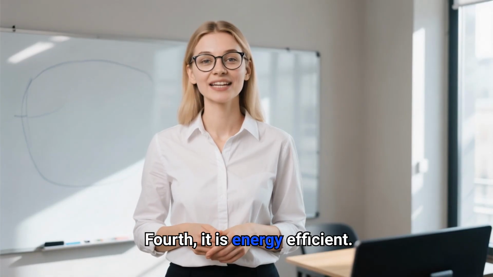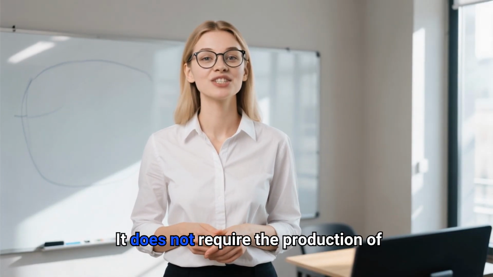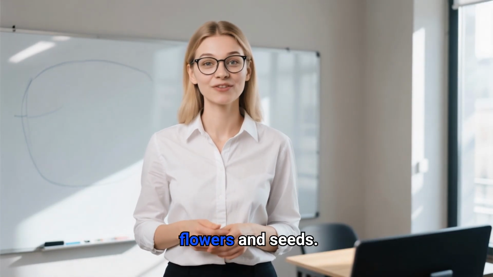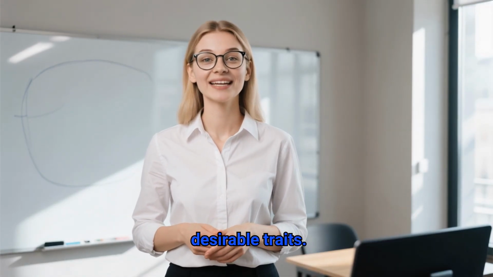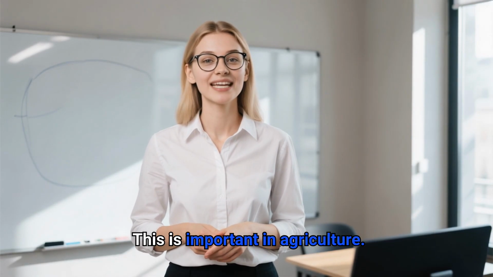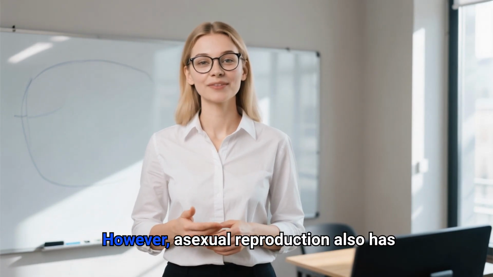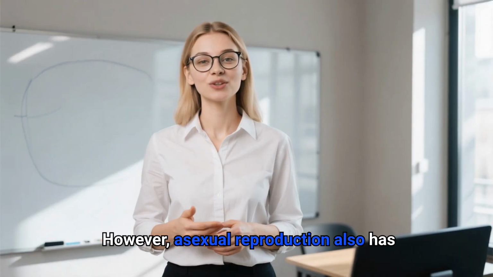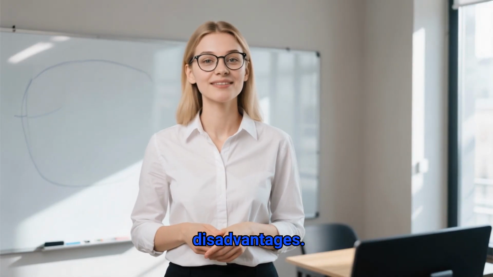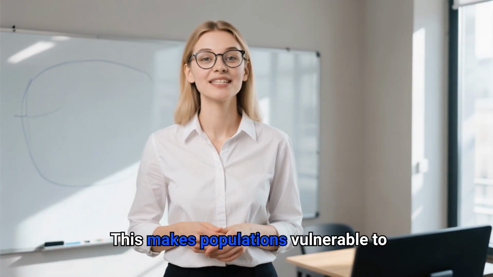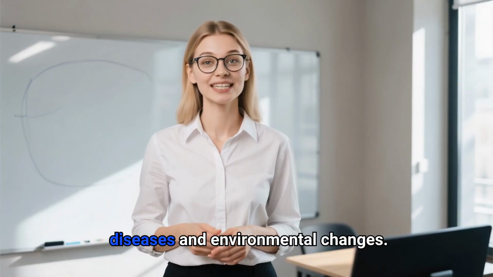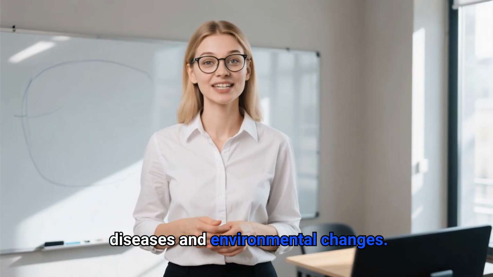Fourth, it is energy efficient. It does not require the production of flowers and seeds. Fifth, it allows for the propagation of desirable traits. This is important in agriculture. However, asexual reproduction also has disadvantages. It reduces genetic diversity. This makes populations vulnerable to diseases and environmental changes.